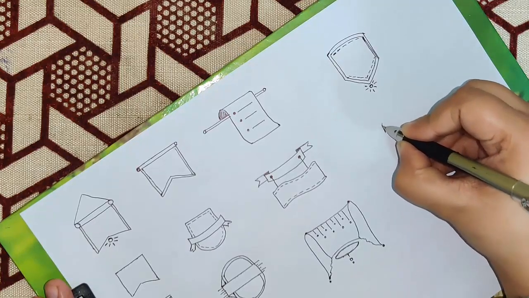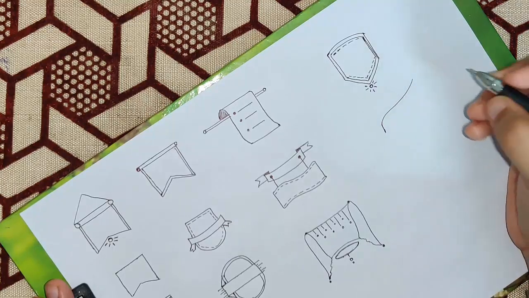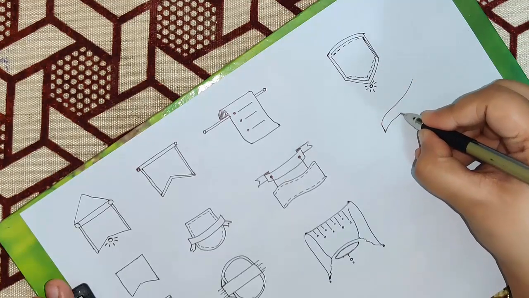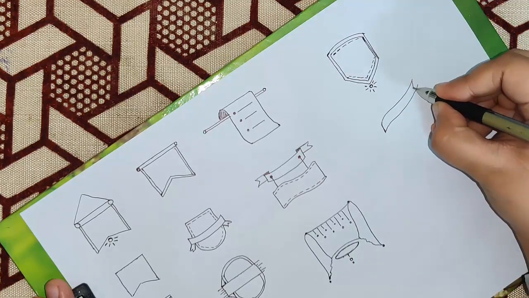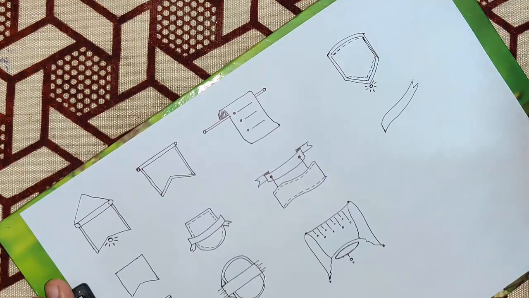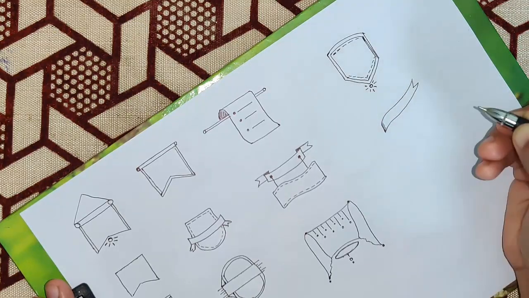For this banner, this is a very curved and spiral kind of banner, and these curves are hard to put into words. So it is better for you to observe it and practice the curves, and practice making better designs.